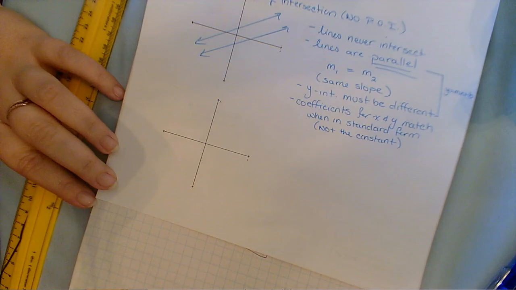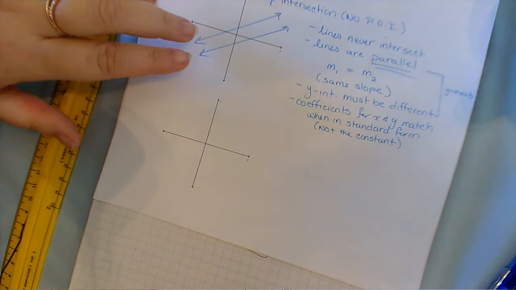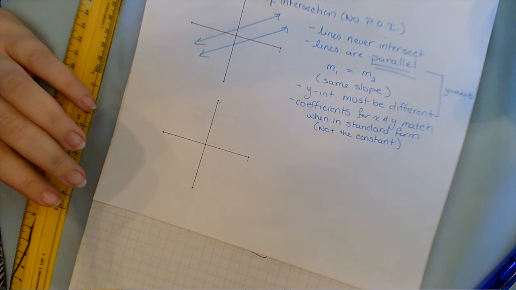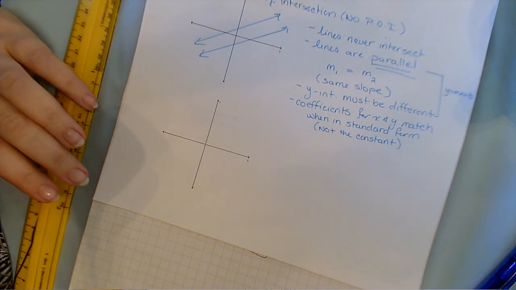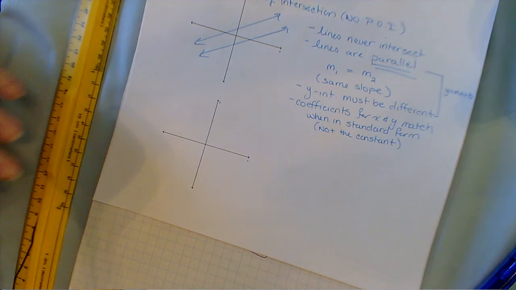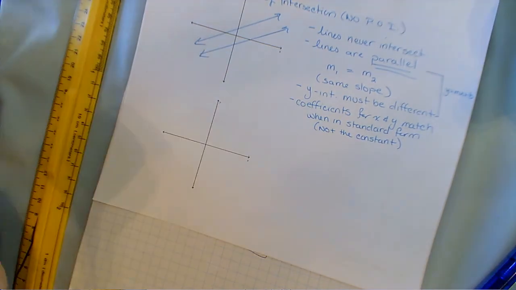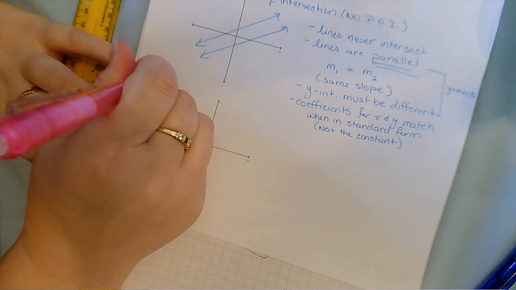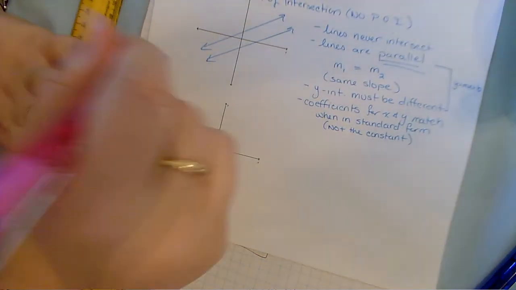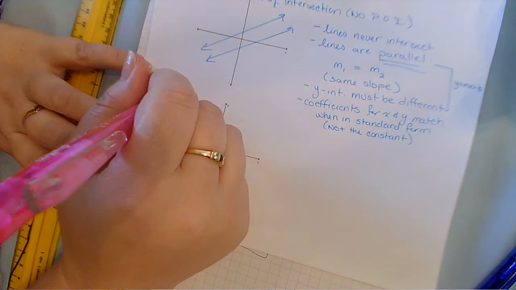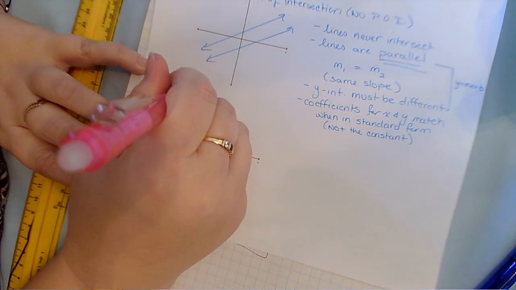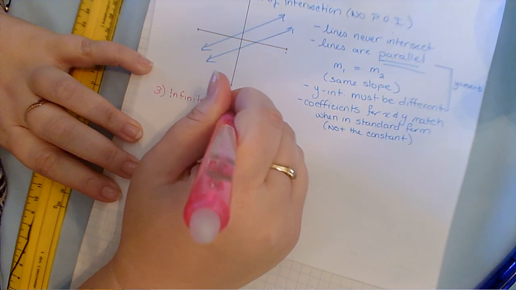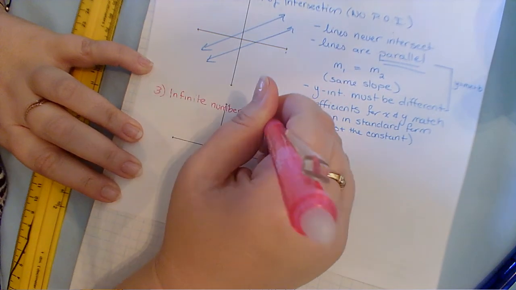All right, so now the last case. So we have touching once and we have never touching. The last case is going to be always touching. So what does it look like when we have two lines that have an infinite number of points of intersection, an infinite number of solutions?